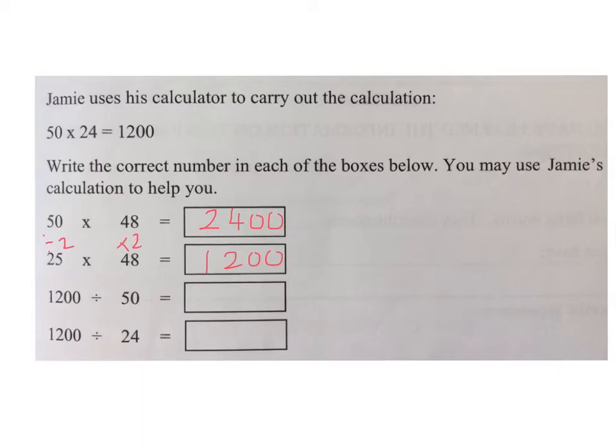My next statement, 1200 divided by 50. We're using all the numbers that are up here. If we divide 50 into 1200, you're left with a 24. And the same idea for our last question, 1200 divided by 24. If I divide 24 into it, I'm left with a 50.